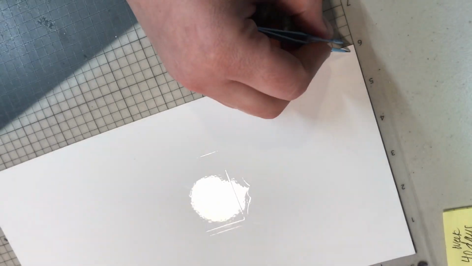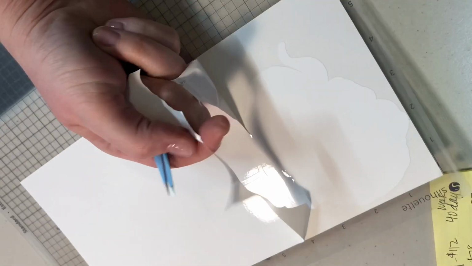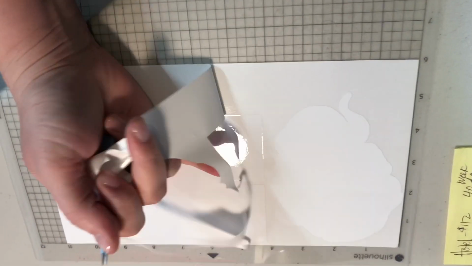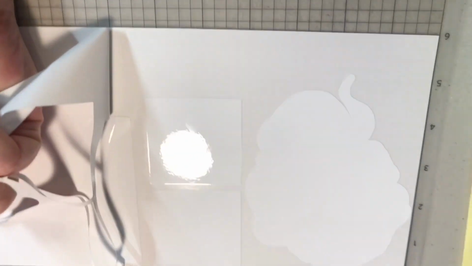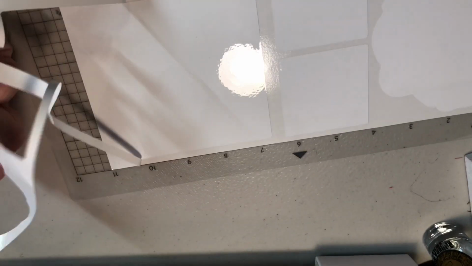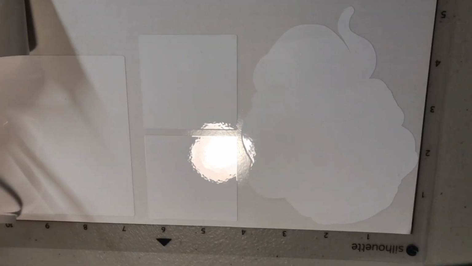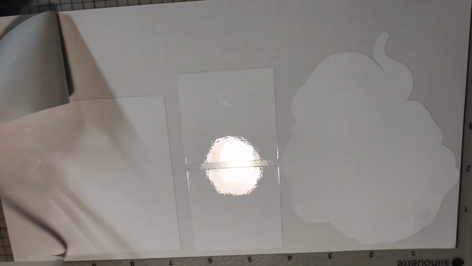Okay, we're just going to go ahead and weed this just like you would any other vinyl. You can see there, I'm not going to be able to do this one-handed. So there is the shape of our sweet little skull with the mask. And then I've got some rectangles here for the other ones that I'm doing. So go ahead and weed it. See, we've got shiny side up, and then we'll go on to the next step.